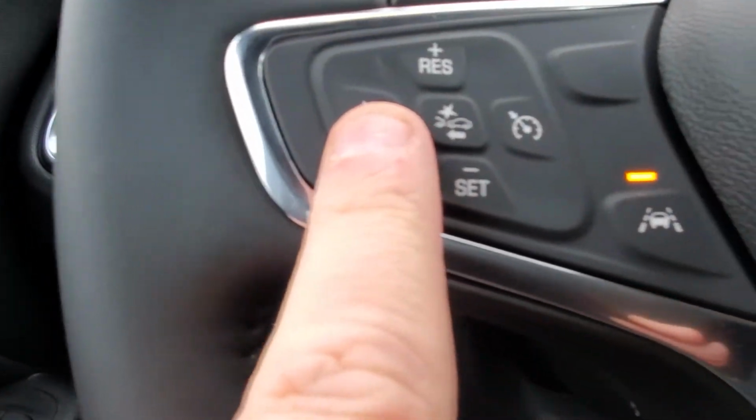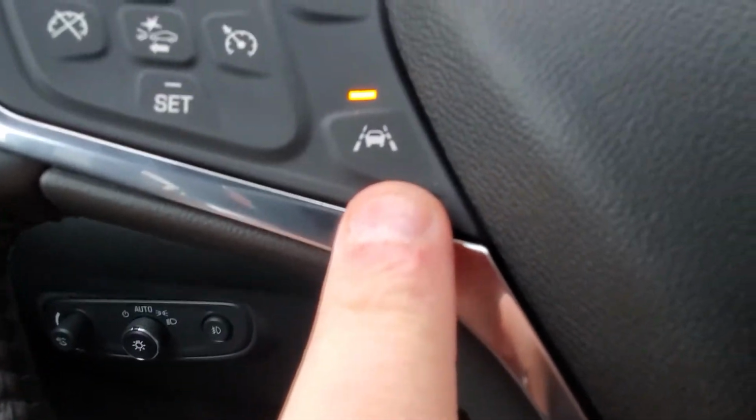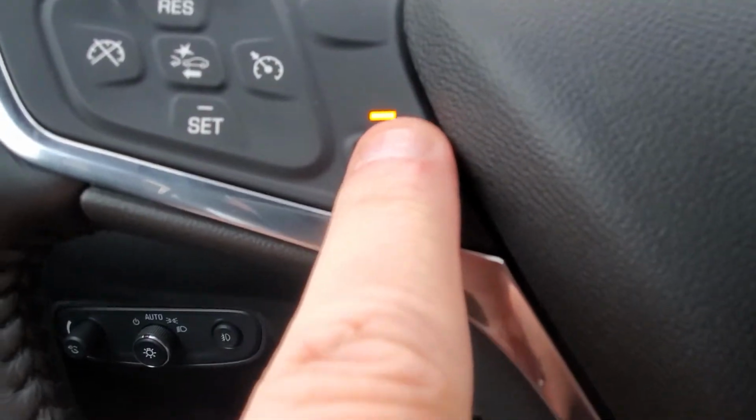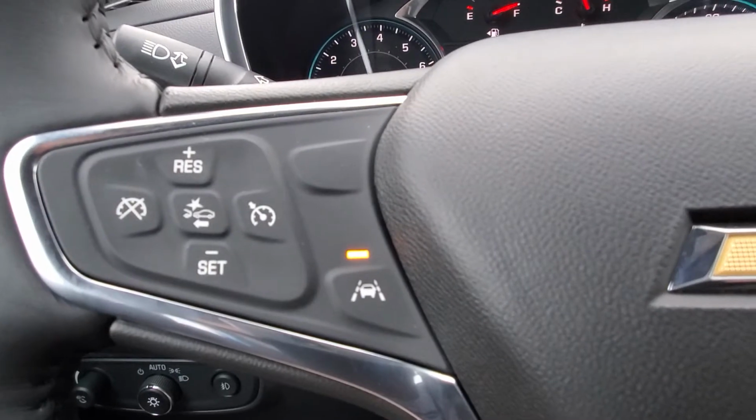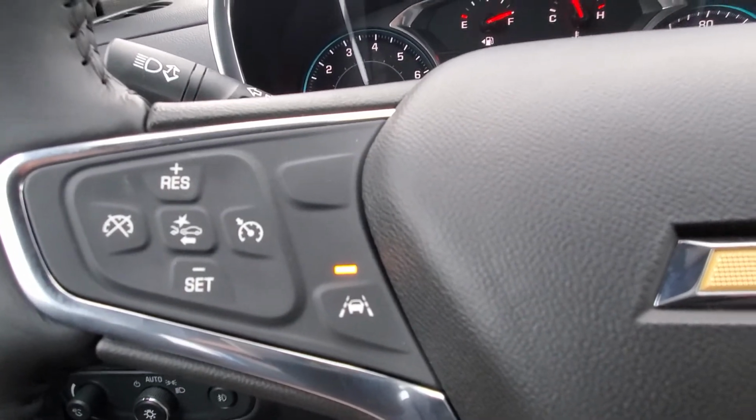This cancels the cruise. This is the lane departure warning on and off button. If you're veering off your lane, the vehicle will gently nudge you back into your lane if you're going over.